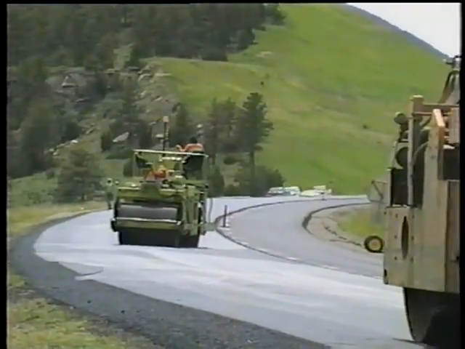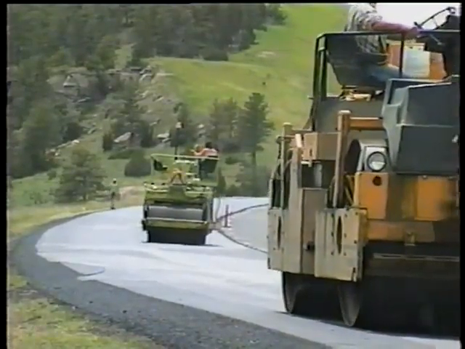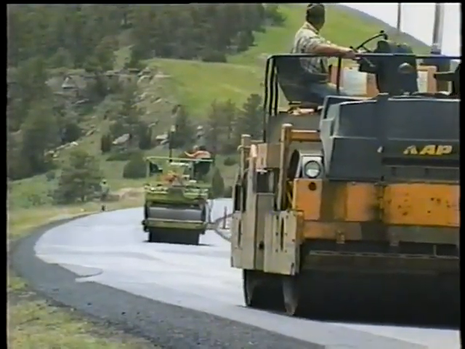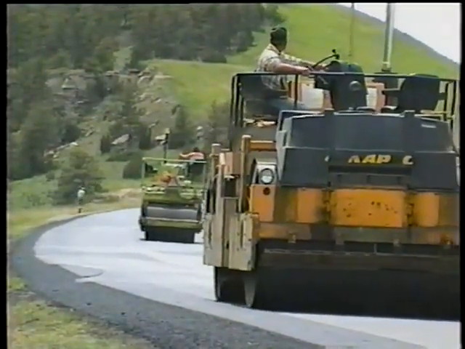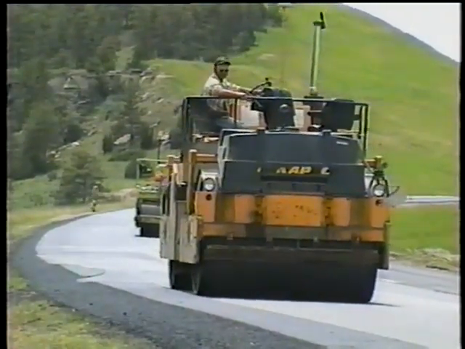The main point with rollers is that the compaction requirements have to be met. The contractor needs enough rollers of the proper weight, in good condition, and operated properly to achieve compaction without damage to the mat.